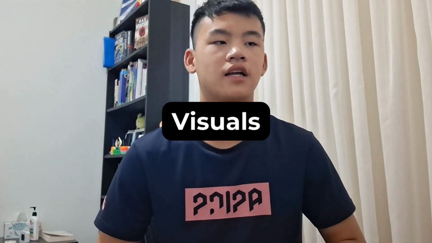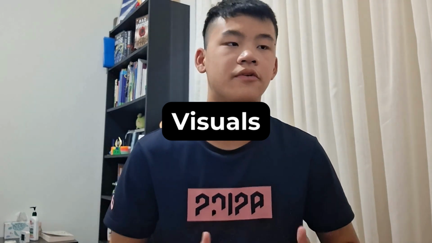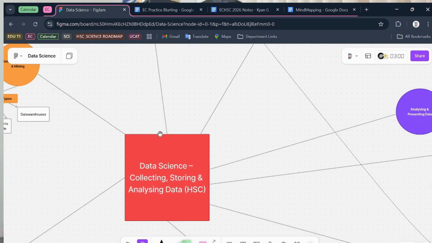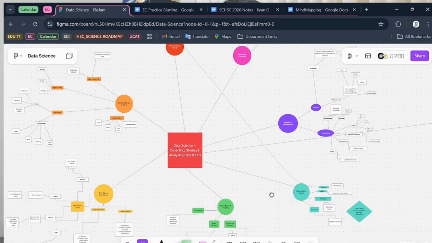Another big one is color and visuals. Don't spend too long making it pretty, but use different colors for themes, case studies, quotes or formulas, whatever fits your subject. It helps your brain separate ideas and makes the map way easier to revise later.